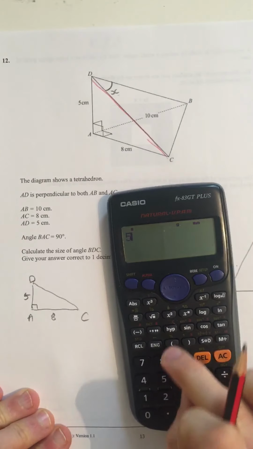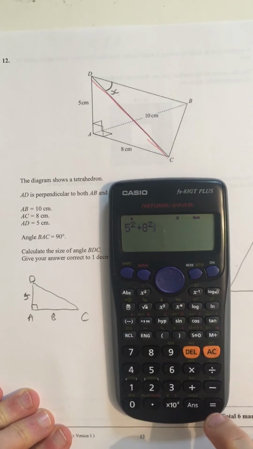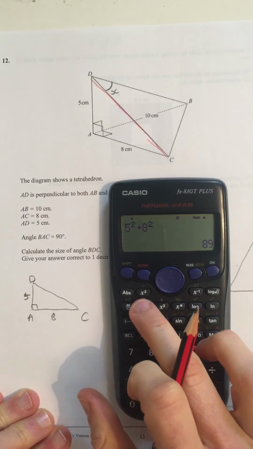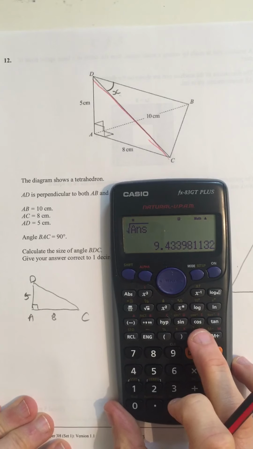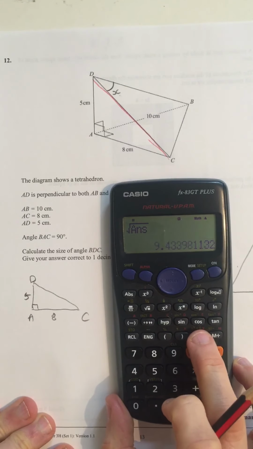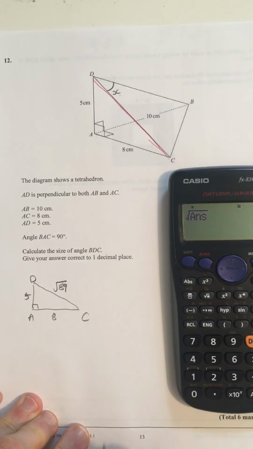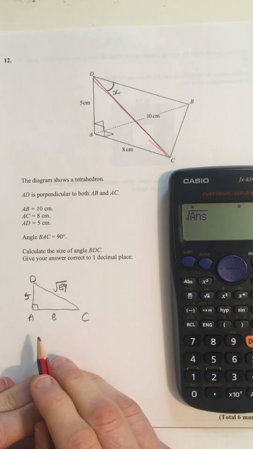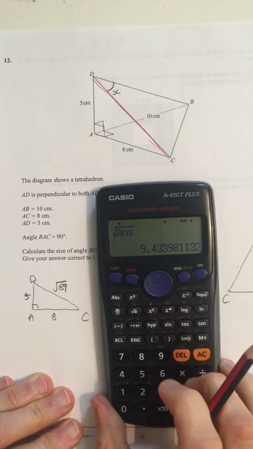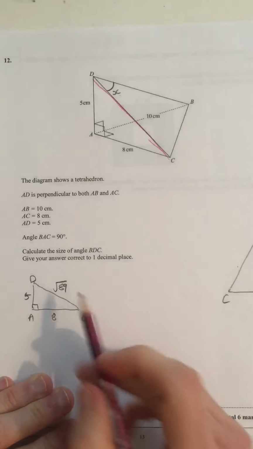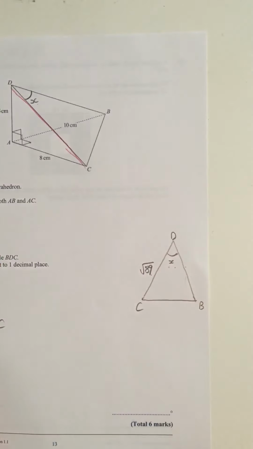So if I do 5 squared plus 8 squared, I get 89. Then if I square root that, I'll get root 89 or 9.43 and so on. I'm actually going to leave it as root 89 for now, because I know this is not my final answer, so I'm going to need to do further calculations with this.